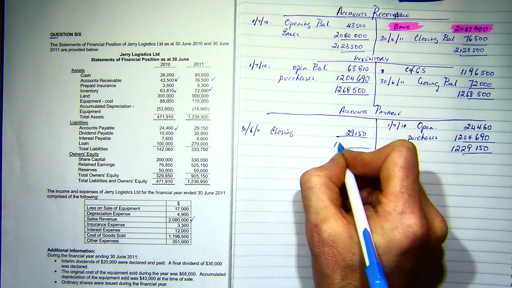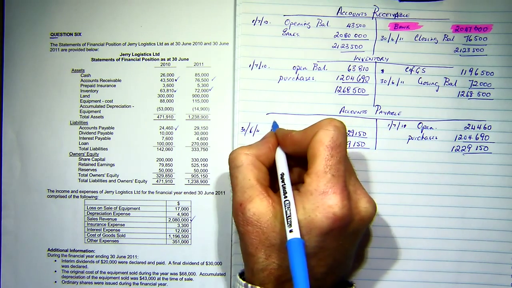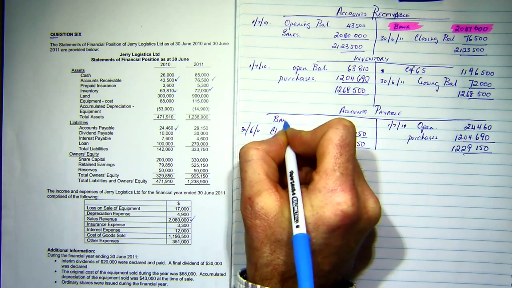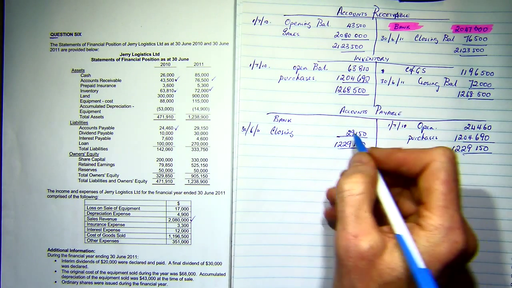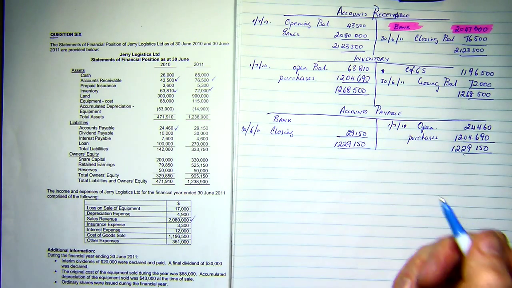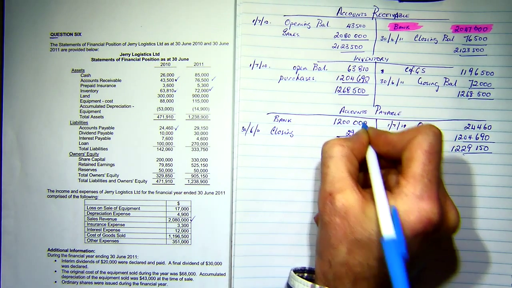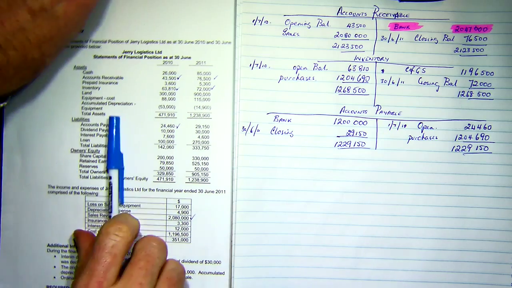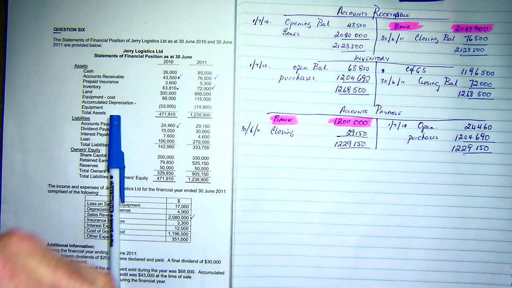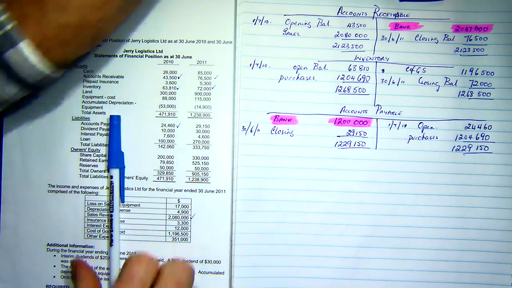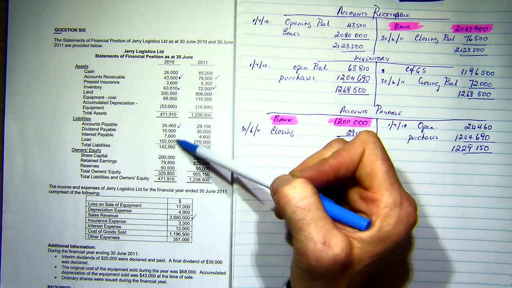So this side will be 1,229,150. So therefore my bank, so how much did I pay for my purchases this year, is the difference between these two figures, which will be 1,200,000. And that's another item that I'll be looking to put into my cash flow statement. So now once I've done my accounts payable, I can look at some of my other items here.